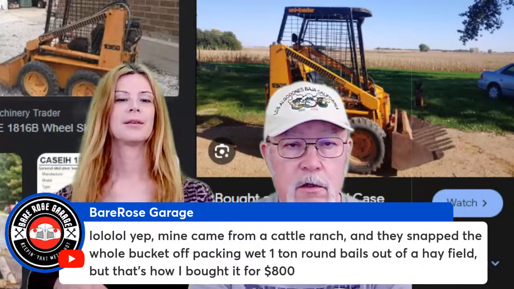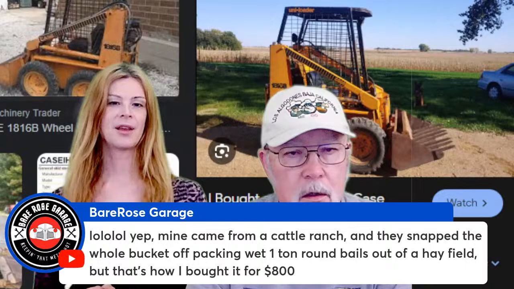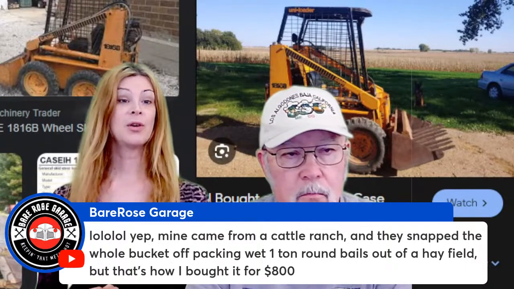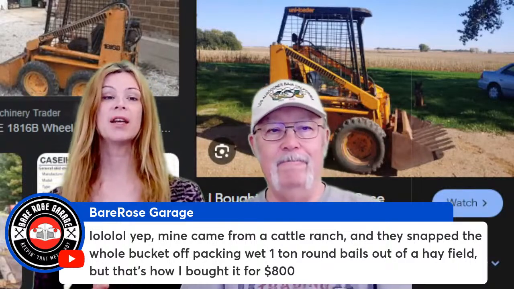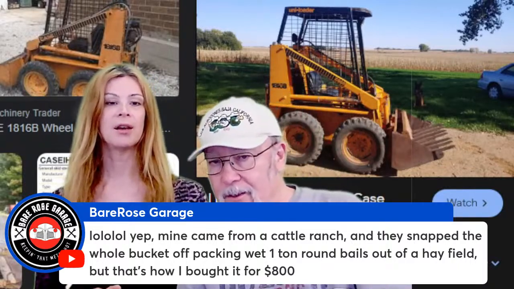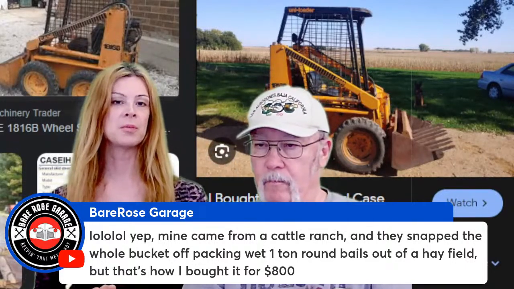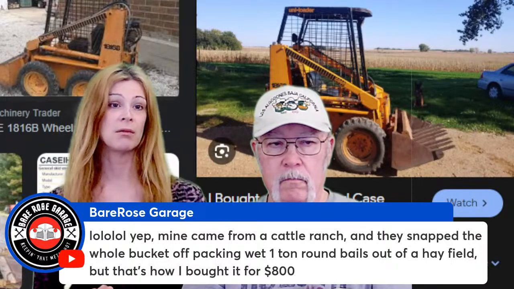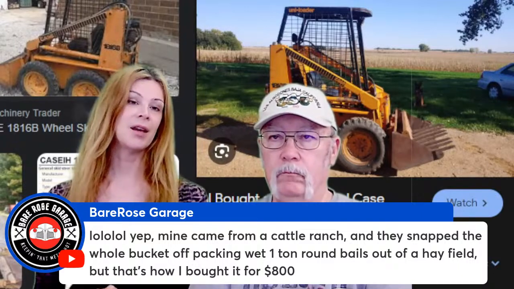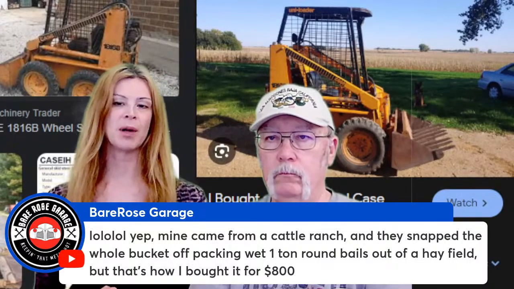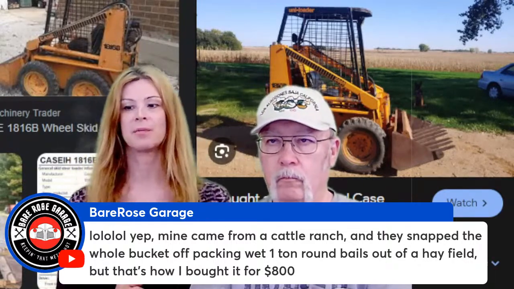It came from a cattle ranch and they snapped the whole bucket off, packing wet 1-ton round bales out of a hayfield. That's how you got it. You got it for $800. Oh, she paid way more than that. Like $4,500 for it. But it already had the new motor in it, and I overpaid. There's a lot of call for those machines in this area, and people don't let them go. It had new tires and new wheel bearings, and an almost new motor. They kept it going as long as they could, but it really needed a pretty major overhaul, and they must have. So who knows what they did?